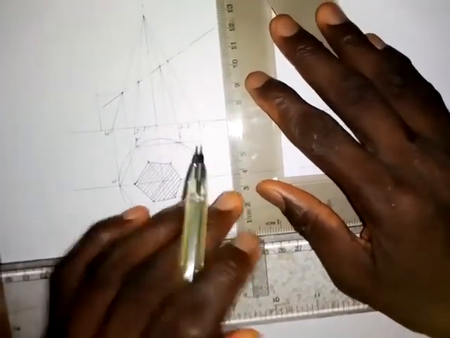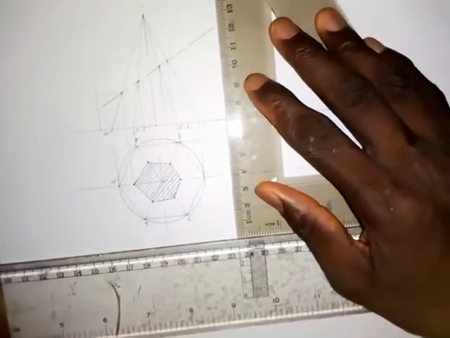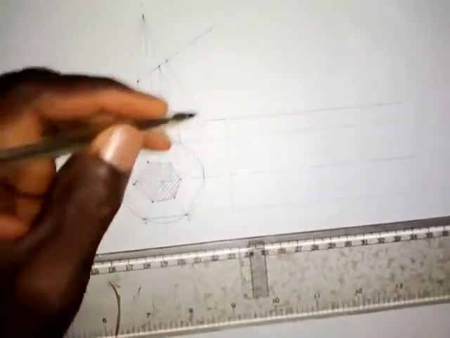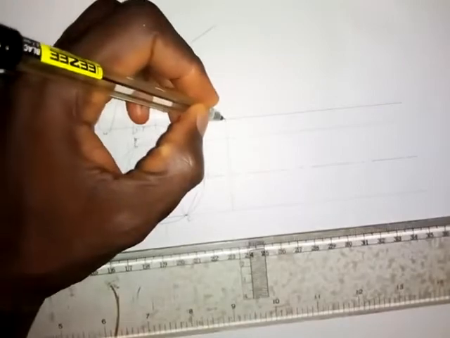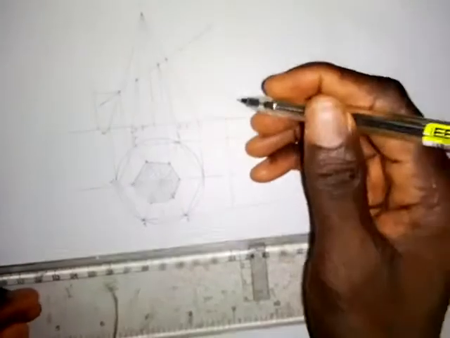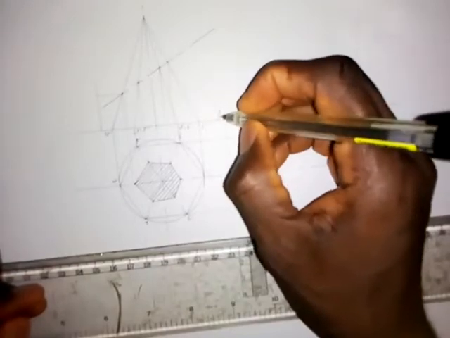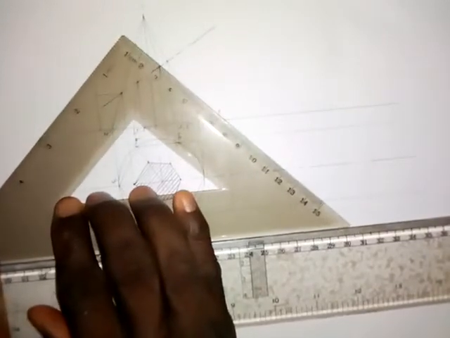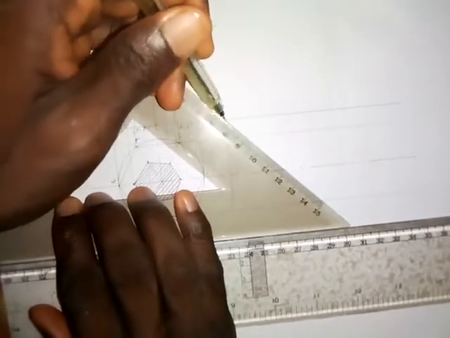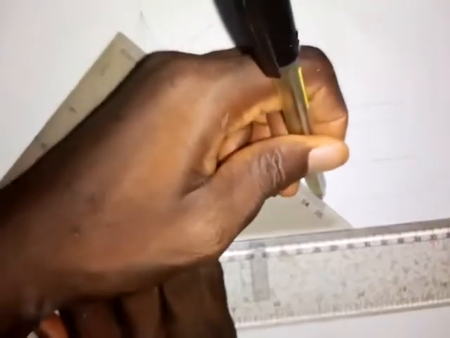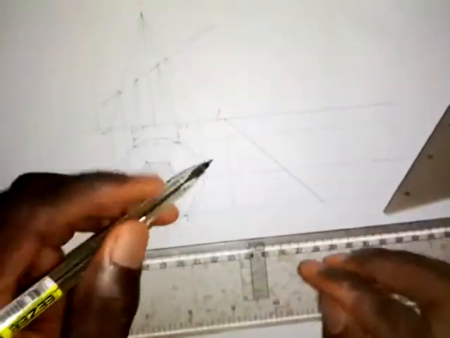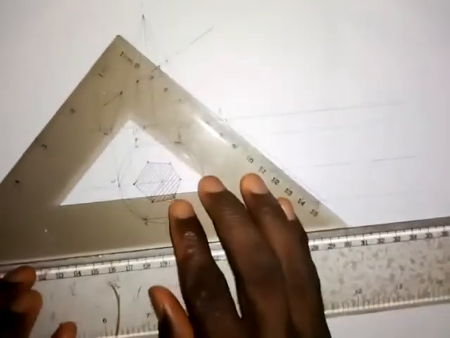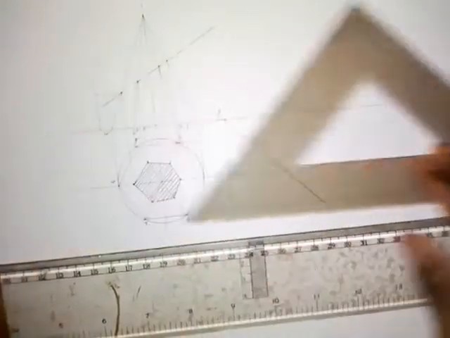Then just move away a little bit from here and draw a vertical line like this. Then you take your 45 degrees set square. Take note of this point here. Let me call it point A, this point. So take your 45 degrees set square and set it at point A and draw an inclined line. So what we did here is that we divided this angle 90 into 2 equal parts, which is 45, 45. So we draw an inclined line at 45. That's what we have done here.